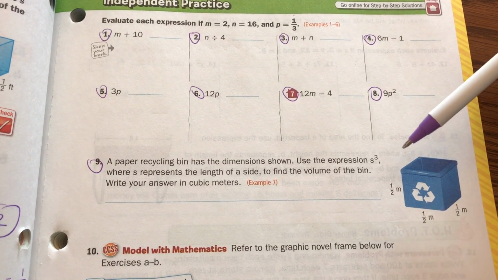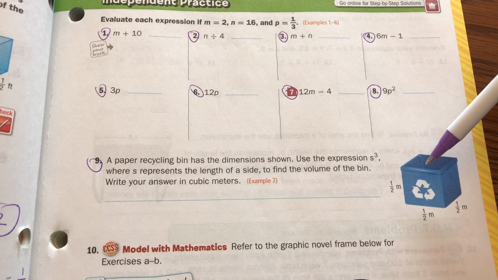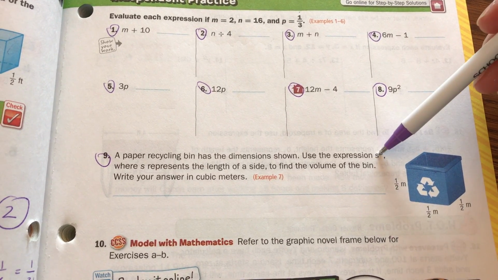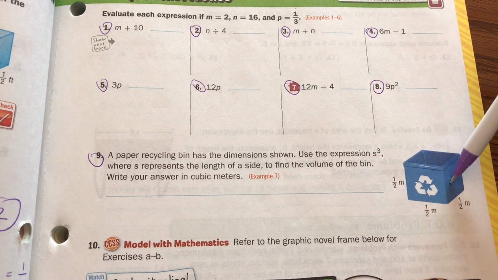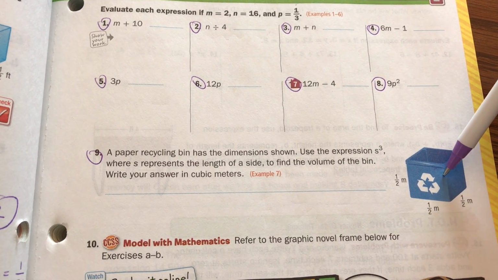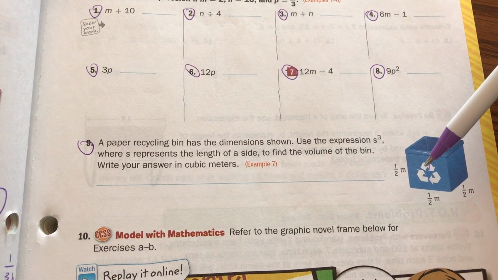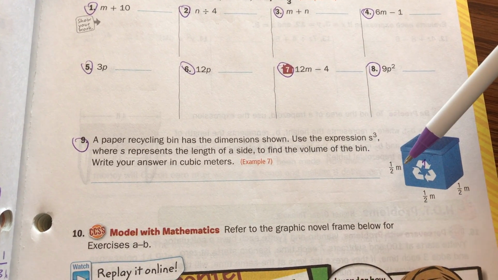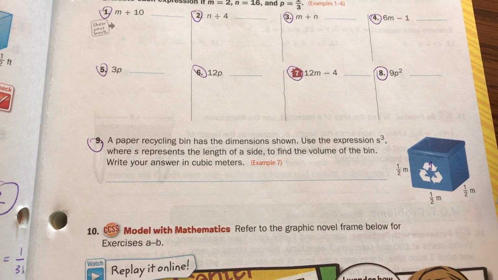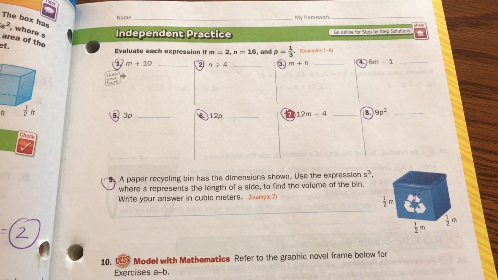Use the expression S to the power of 3, where S represents the length of a side, to find the volume of the bin. So this is that S cubed. Remember when we talked about finding volume of a cubic shape? So write your answer in cubic meters. So S cubed, and S, a side, is 1/2 of a meter. All right, go ahead and do the independent practice.